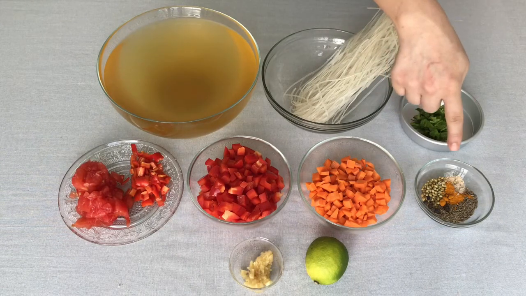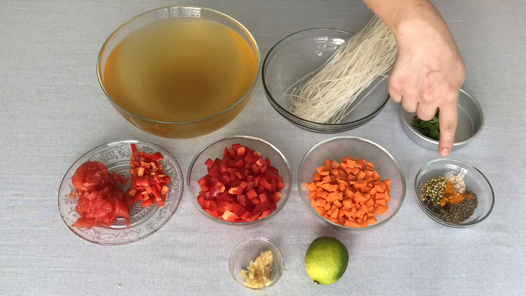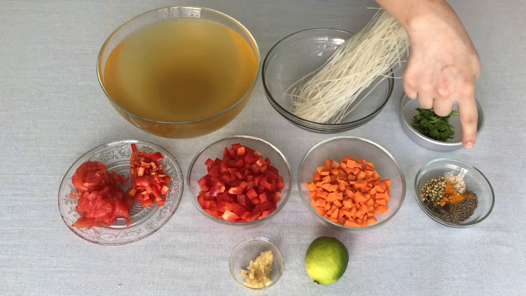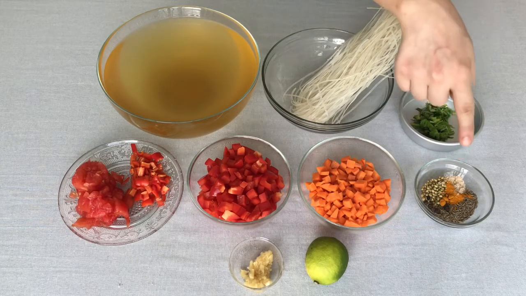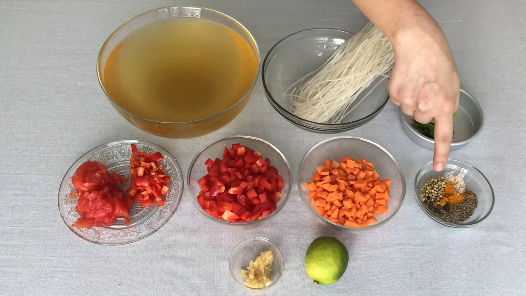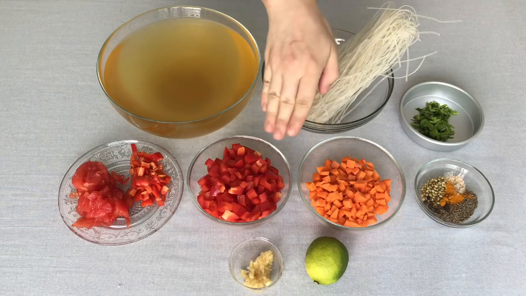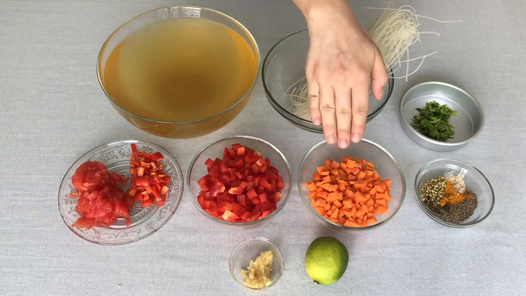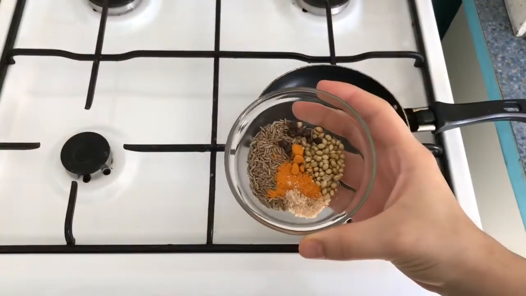And here I have the spices. So I have 1/4 of a teaspoon of hing, 1 teaspoon of turmeric, 1 teaspoon of coriander seeds, 1 teaspoon of cumin seeds, and 5 to 6 peppercorns. Here I have 1 red bell pepper which has been chopped, and here I have 1 big carrot which has been chopped, and optional some lime for serving.